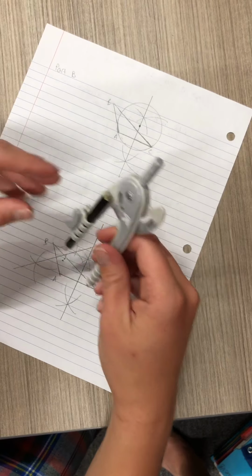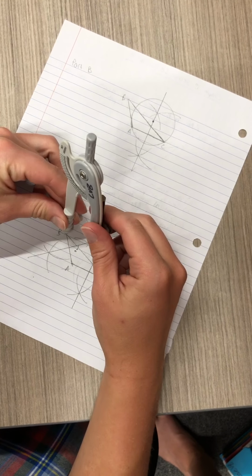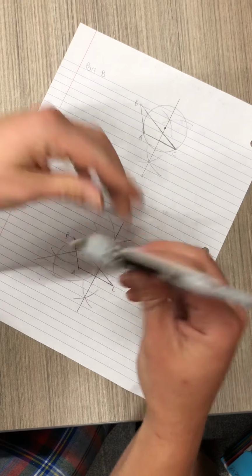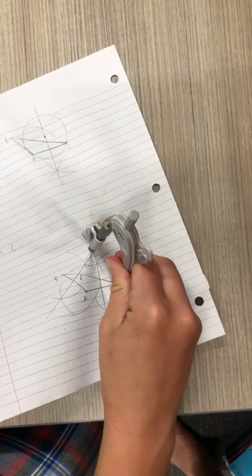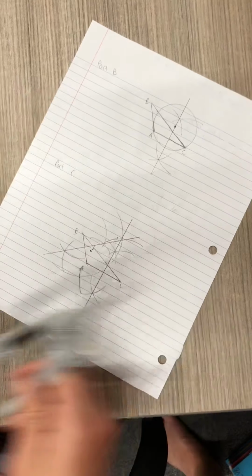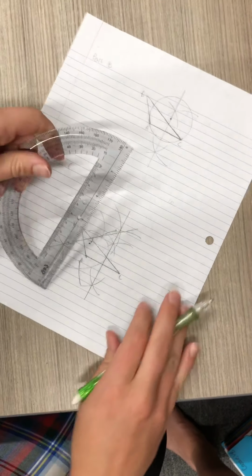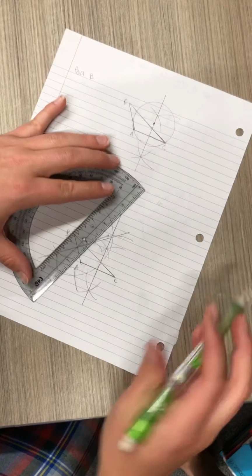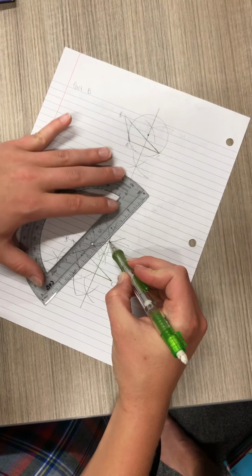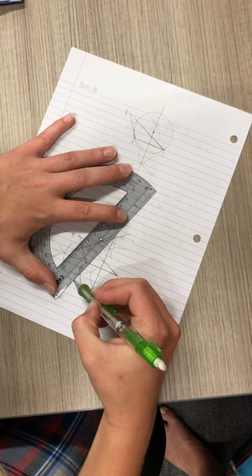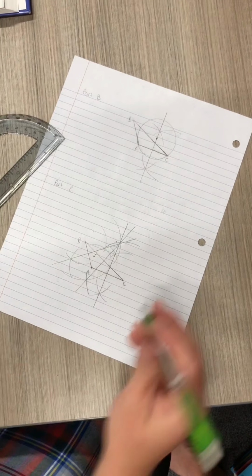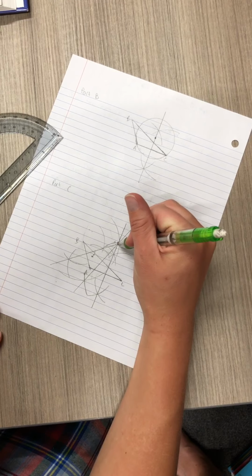So now we're going to do segment BC. Start on point B. Go a little over halfway. Tick mark. Switch it to C. Tick mark. And now we're going to do our perpendicular bisector for those tick marks. So this one's kind of hard to see, but it looks like it's right there. And right here. Draw a perpendicular bisector, and it looks like all three of these intersect right here.